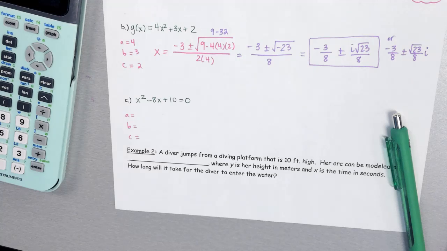And then you will need your calculator for example. So grab that. Okay, and do part C without your calculator, okay?